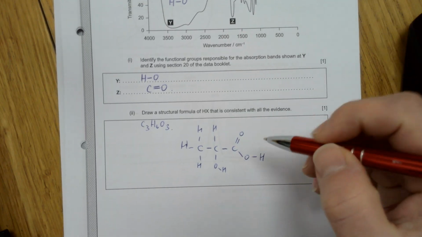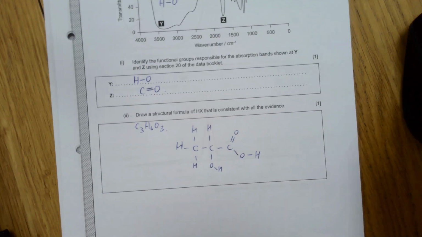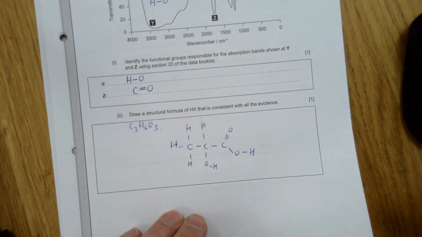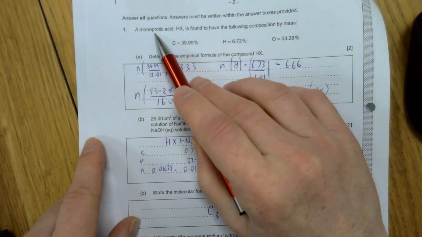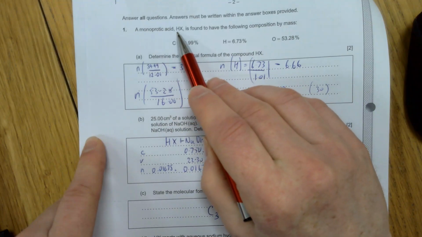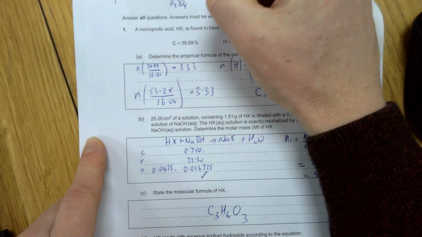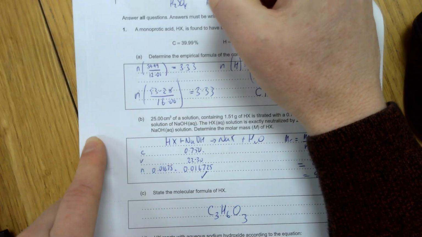The alternative with the hydroxyl on the other carbon is also allowed. They'd both be reasonable structural formulae that are consistent with all the evidence. Just notice, scanning back through, there's an expression, monoprotic. If you don't know what that means, it means it can release 1 hydrogen. So sulfuric acid, H2SO4, is diprotic. Monoprotic is things that can release one hydrogen in its acid. A carboxylic acid would be a good example of that.